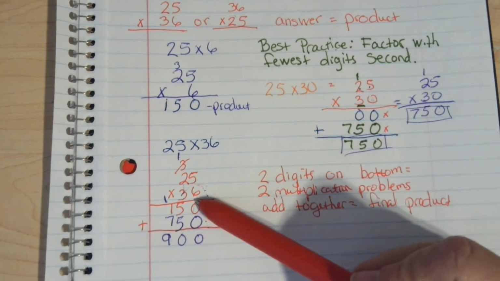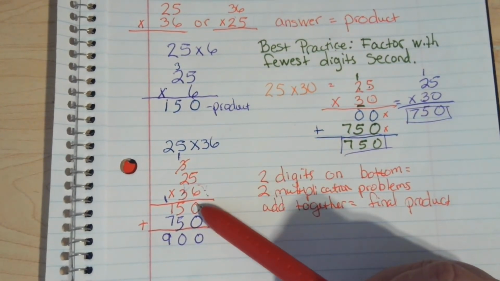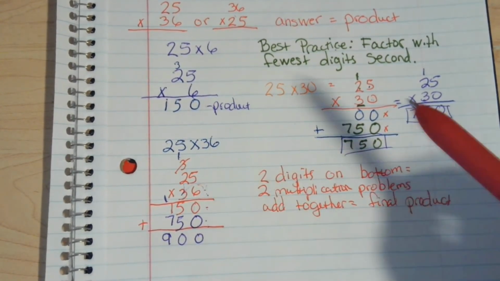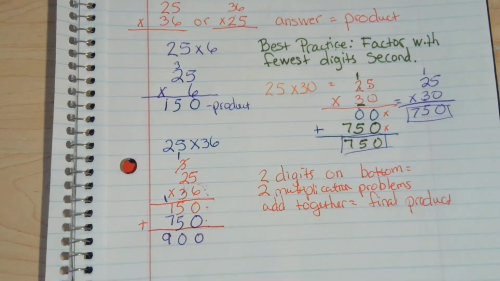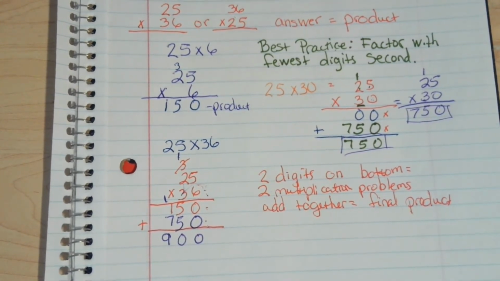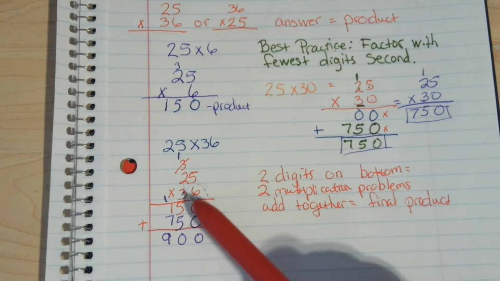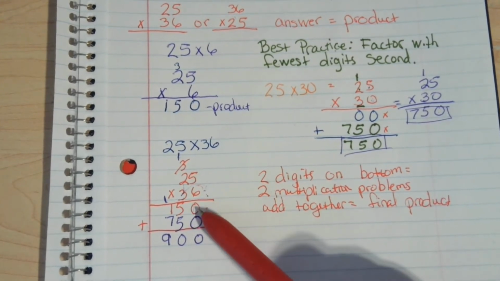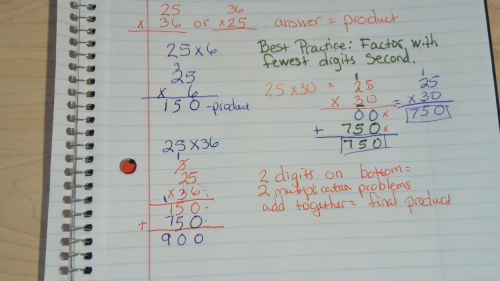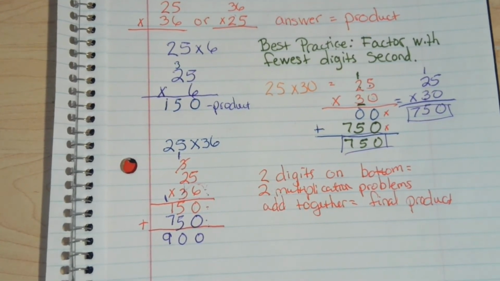You multiplied 6 by 25, which we saw was 150. Then you multiplied 30 by 25, which we found was 750. And then I added them together. However many digits are on the bottom, that's how many layers of multiplication problems you're going to have. So let's try another one.